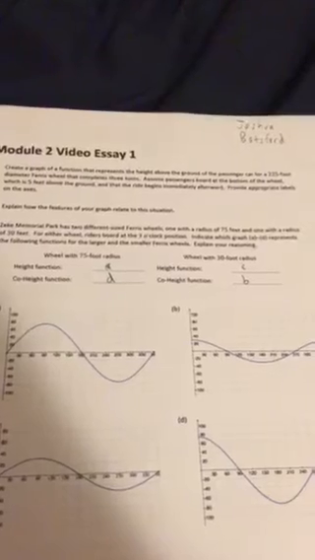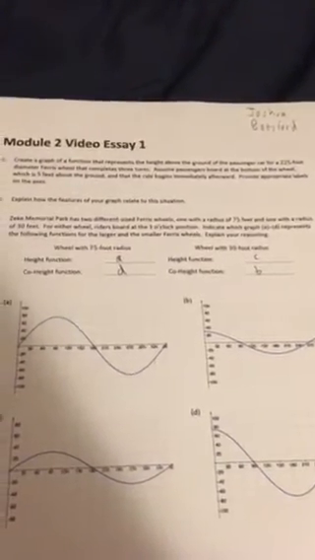Alright, so this is my video essay, and for number 1, it asks us to create a graph of a function that represents the height above the ground of the passenger car for a 225-foot diameter Ferris wheel that completes 3 full turns, assuming the passengers are on board at the bottom of the wheel 5 feet above the ground. So we go over here.